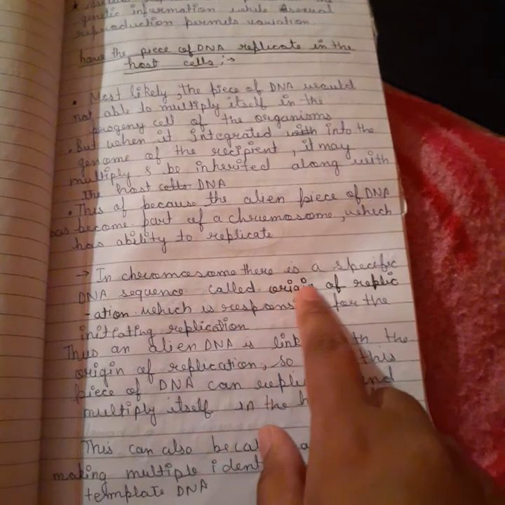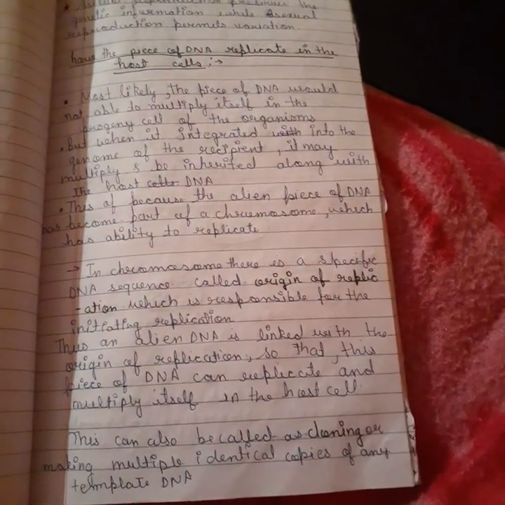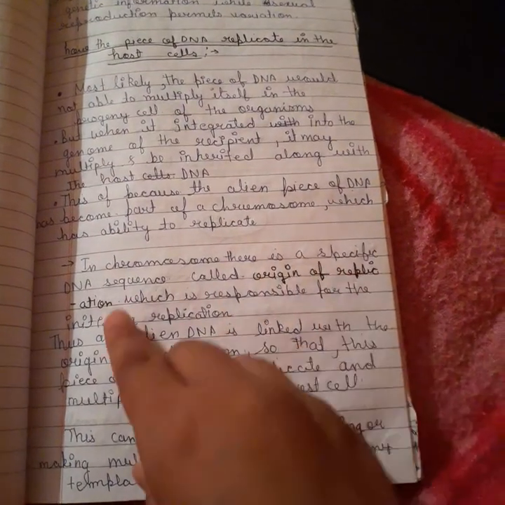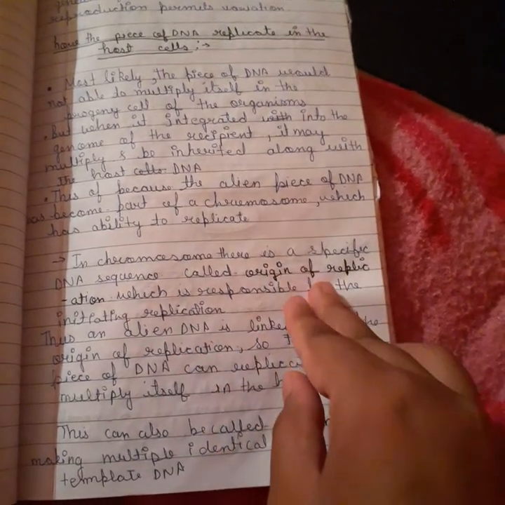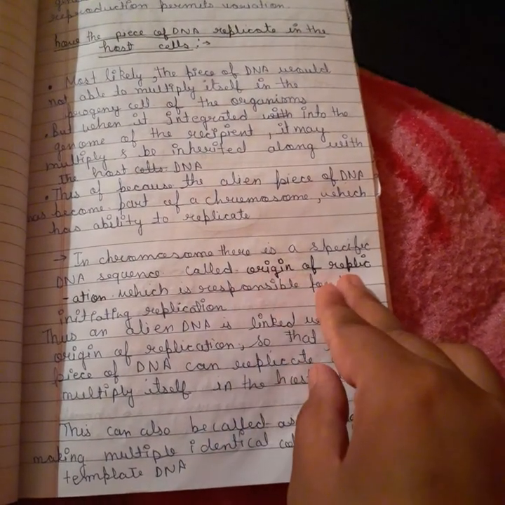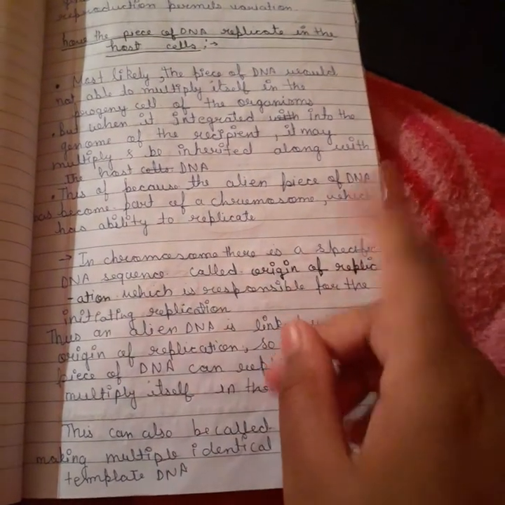In chromosomes there is a specific DNA sequence called the origin of replication, which is responsible for initiating replication. Now the question arises, what is the origin of replication?